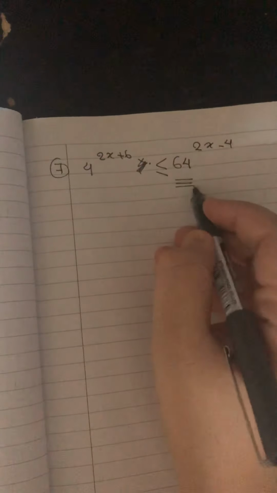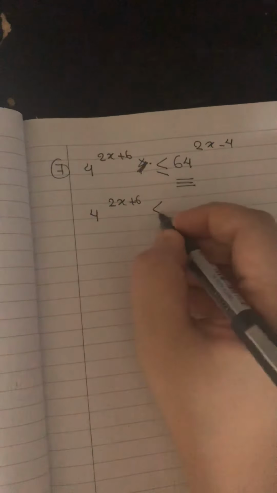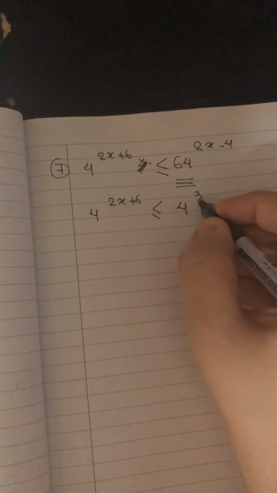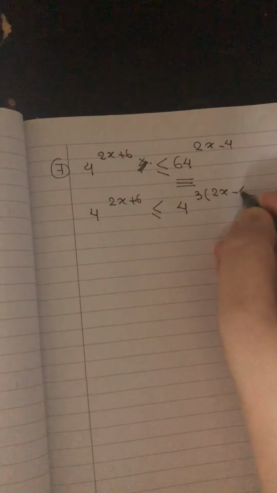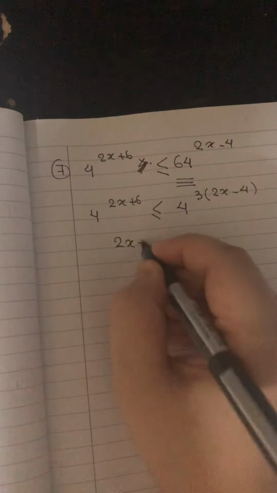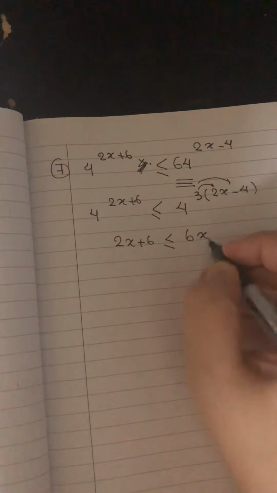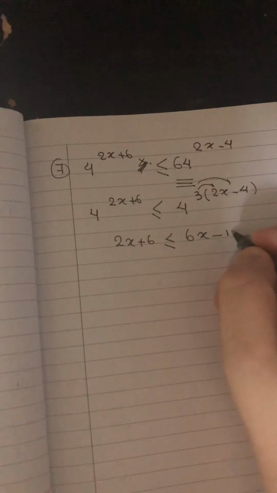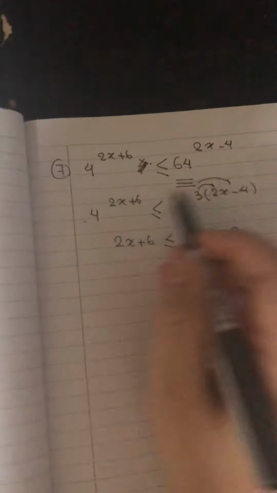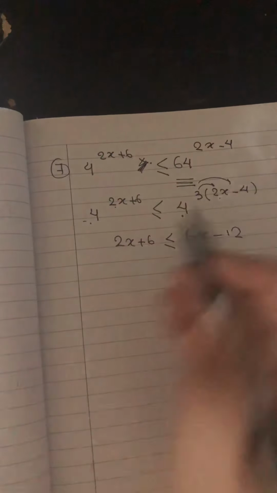I think I would go for 4 to the power of 3. That would give me 64. So, less than or equal to 4 to the power of 3. Remember that this 3 has to be multiplied by the 2x and by the negative 4. So 2x plus 6 is less than or equal to 6x minus 12. So if the bases are equal, then the powers are equal. If this is less than this, then this is less than or equal to this.